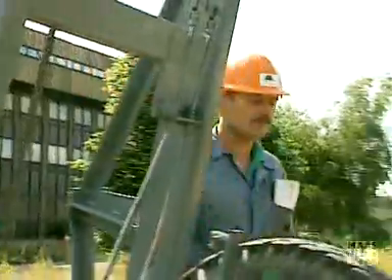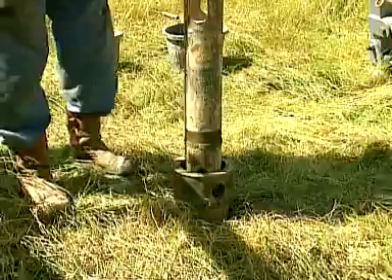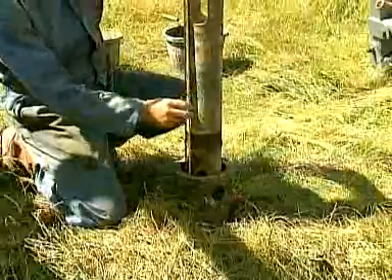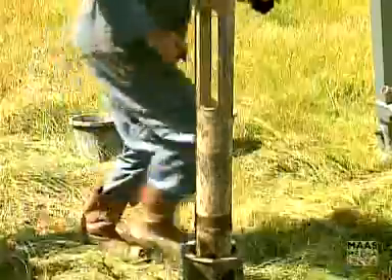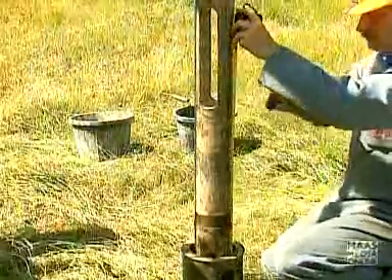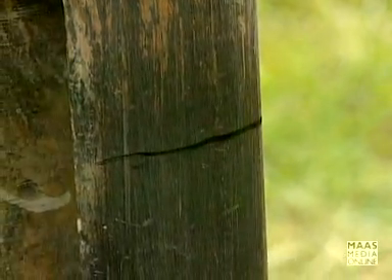To ensure the sampler isn't driven down too deeply, the operator adds a mark 600mm up, which you recall is the length of the sample tube. The sample collection begins.